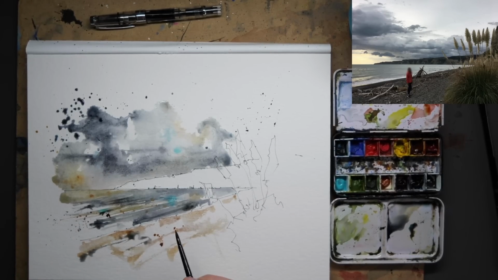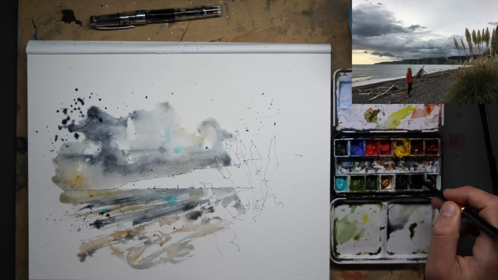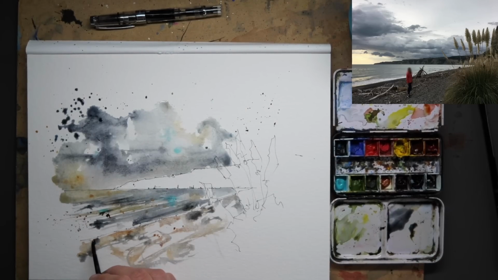And I'm also going to keep lots of white paper, lots and lots of white paper, because there's lots of light reflecting from the stones in this beach. We don't want to overwhelm everything. But we also want to get that feeling of drama and texture.